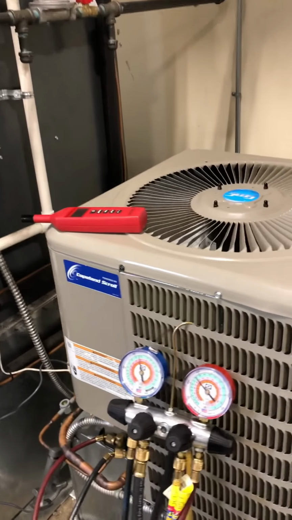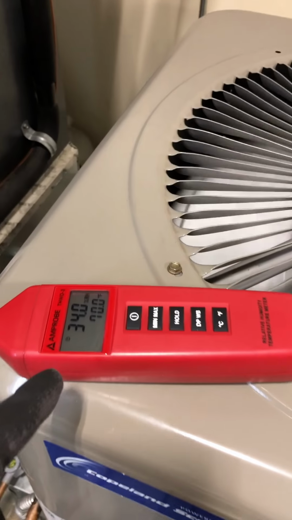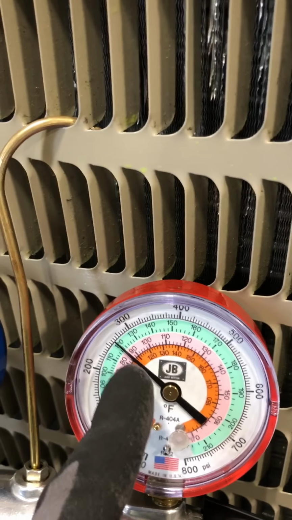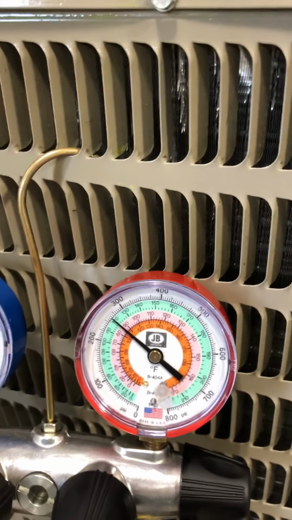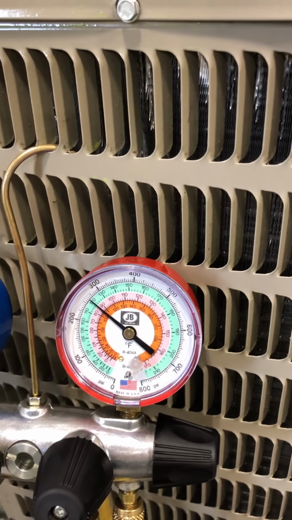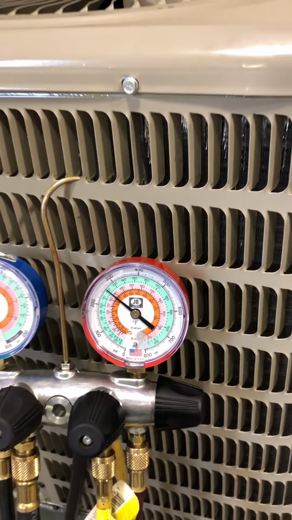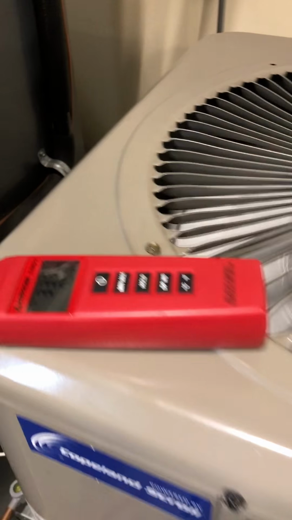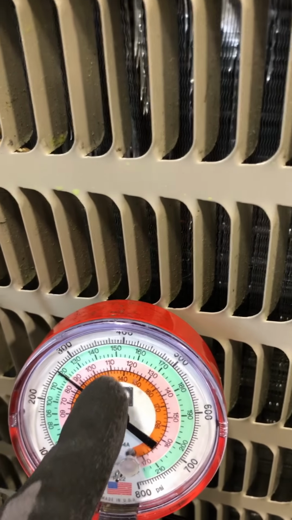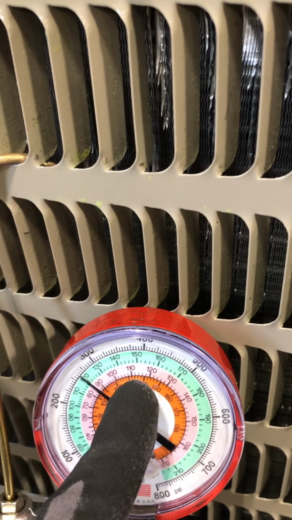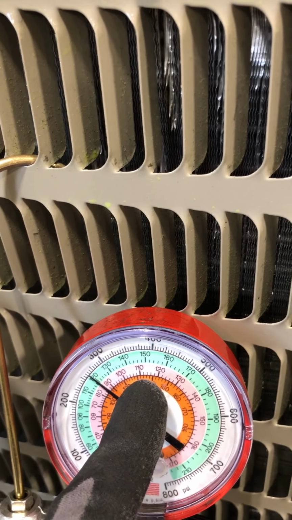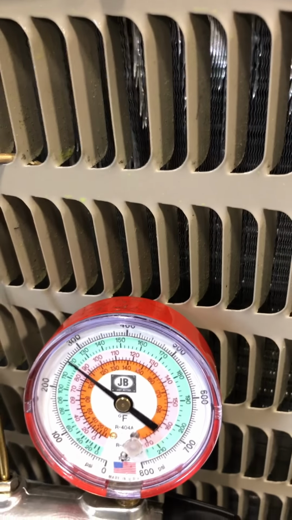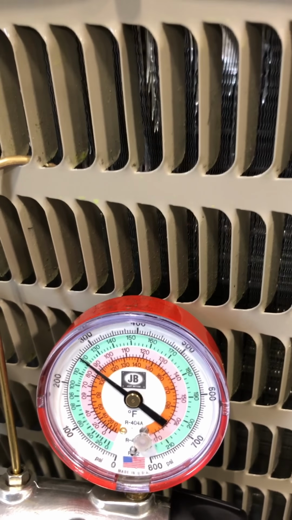Ambient air, so 70 degrees. My condensing temperature, 86, the difference between the two. 16 degree condensing split. I have to know that too, because if it's 70 degrees outside, and I'm condensing at 110, that's a 40 degree condensing split. Something's going on there.